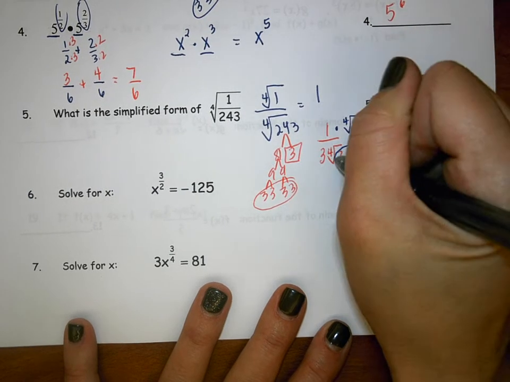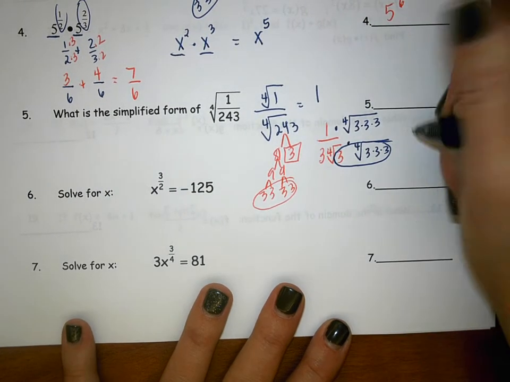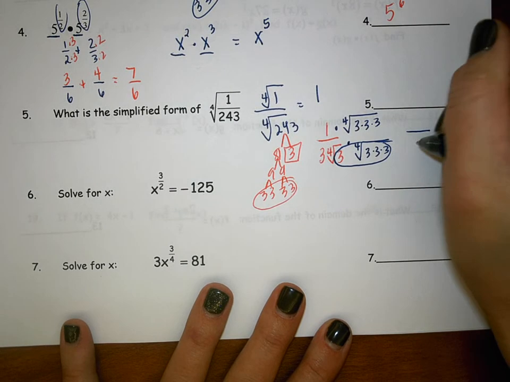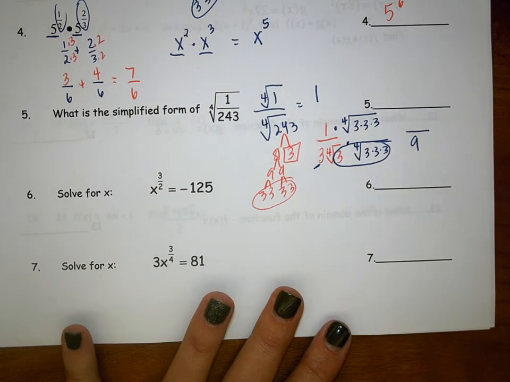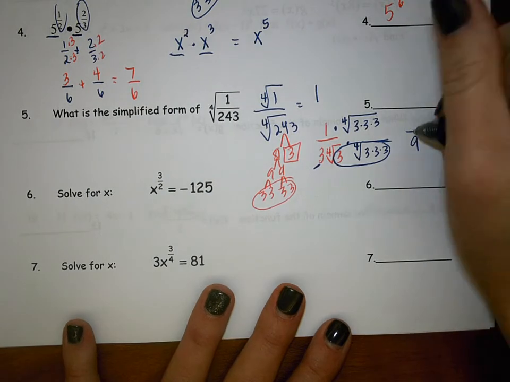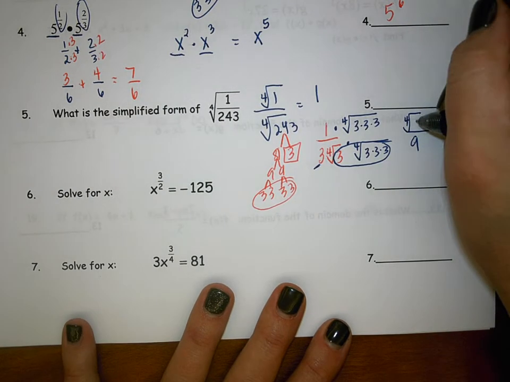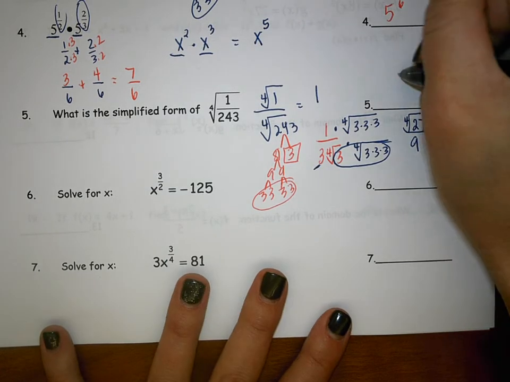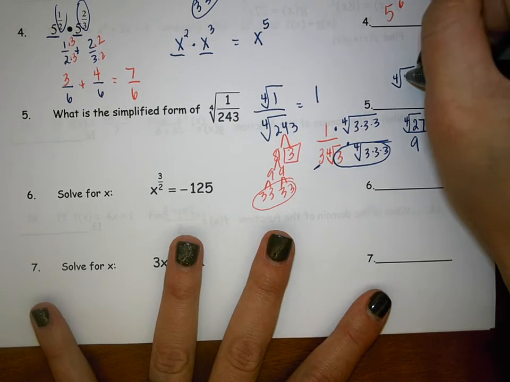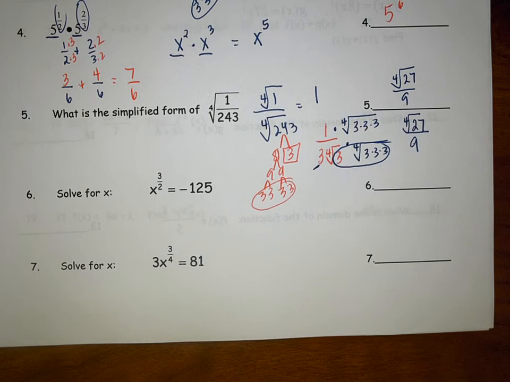Okay, so I have another group of 3's. So that means my denominator is what? 9. Because I already had this 3 outside. When I bring out that group, I'm going to multiply it to the other 3, which makes 9. And then on the top, we just have the 4th root of 27. Because 3 times 3 is 9. And then 9 times 3 is 27. Okay, questions on 5.